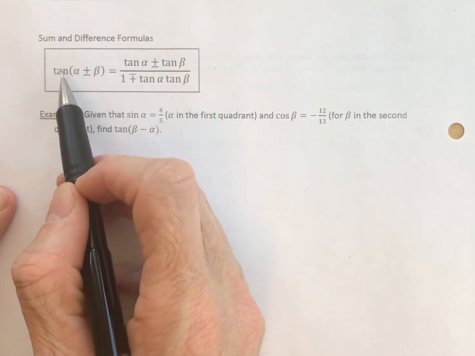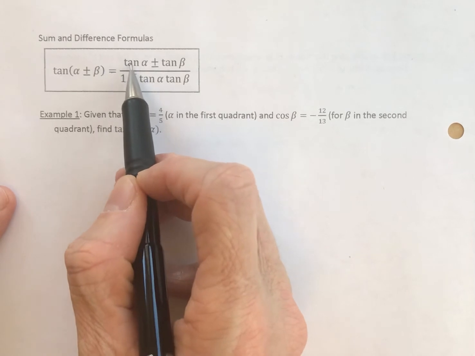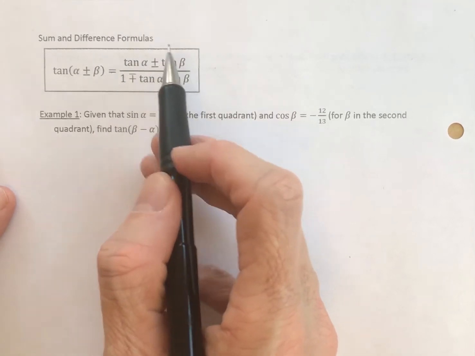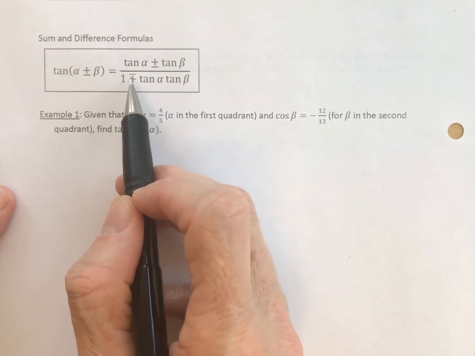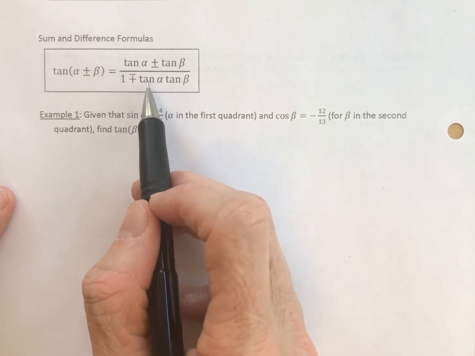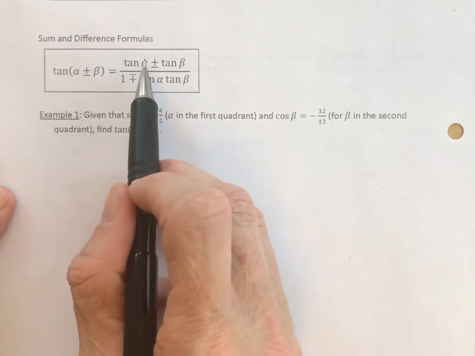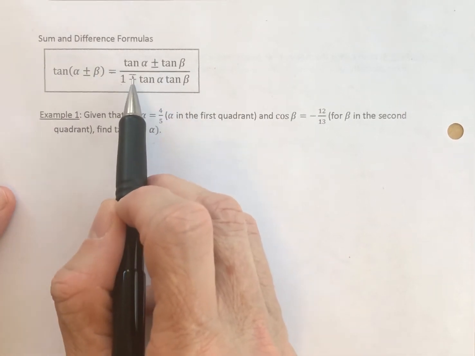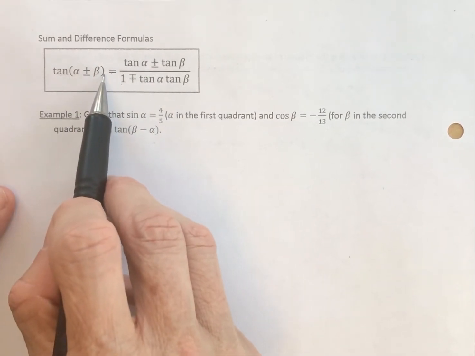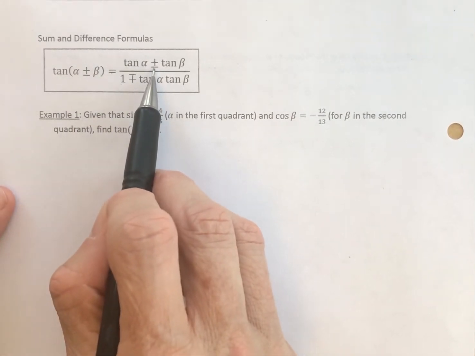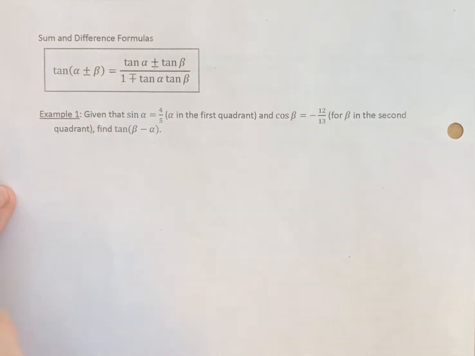So the sum formula, the tangent of alpha plus beta, is equal to tangent alpha plus tangent beta, divided by 1 minus tangent alpha times tangent beta. So the sum has a plus in the numerator and a minus in the denominator. The difference formula has a minus in the numerator and a plus in the denominator.